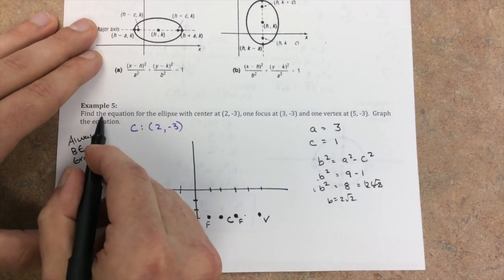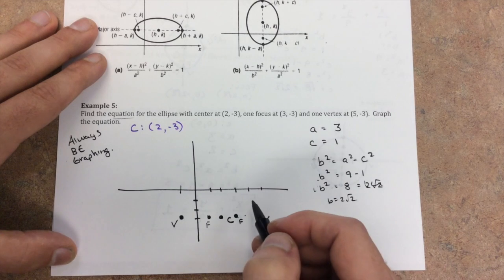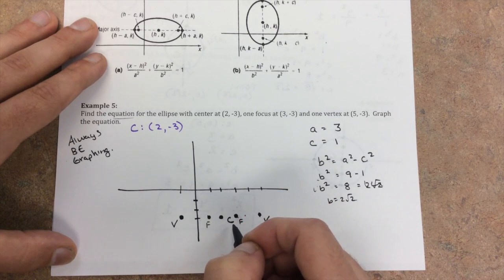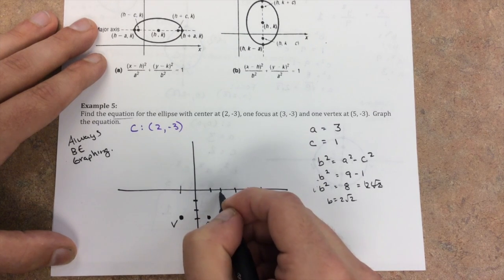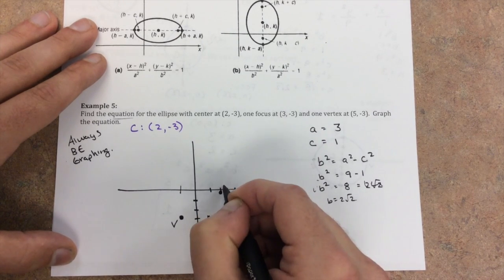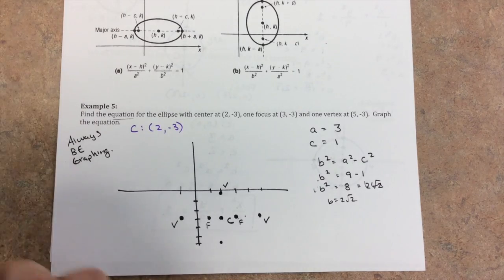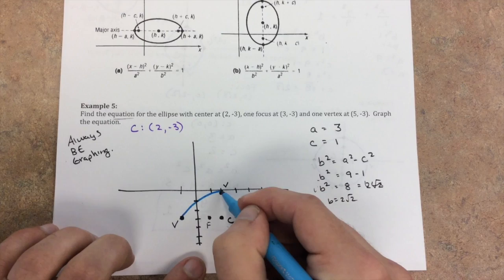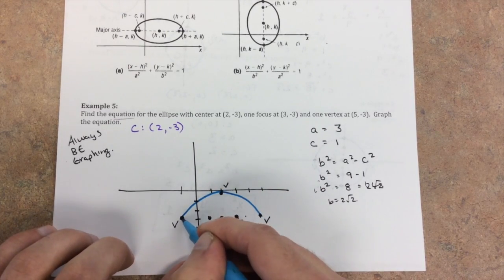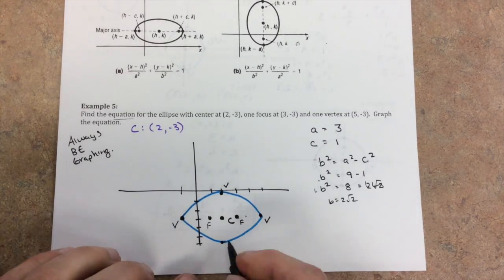So it's asking to find the equation and graph it. So 2 root 2 is really close to 3. So if I go from my center, which is right here, at 2, negative 3, and I go up almost 3, I'm at one vertex. If I go down almost 3, I would be at my other. So now it's just a game of connect the dots, connect the V's. So V to V, connect the V's. Same down here. This is why it's super helpful to label all of your points.